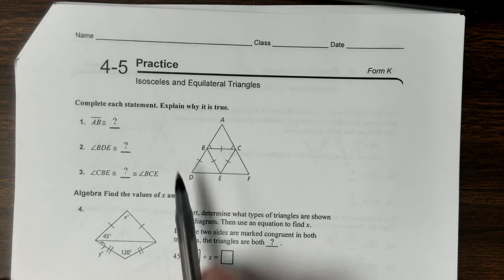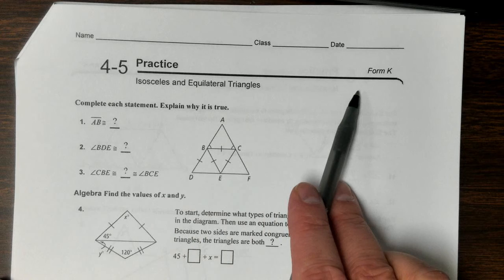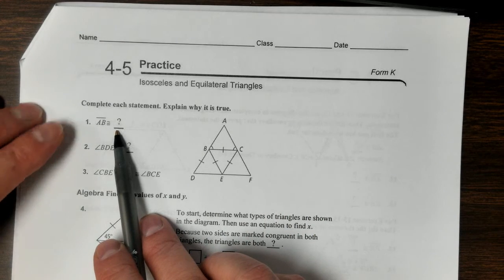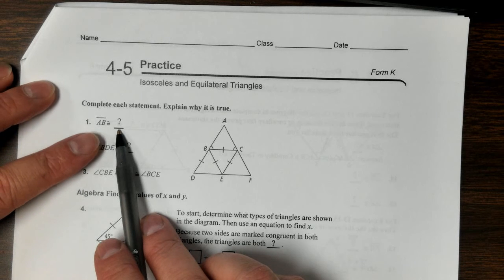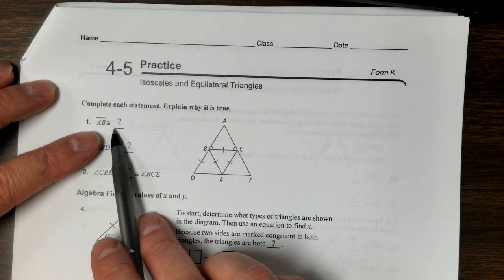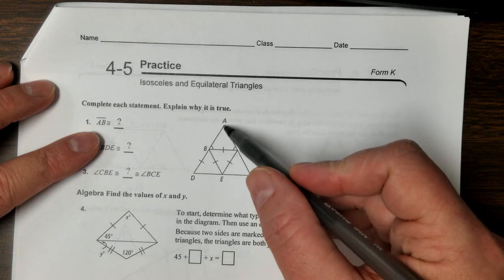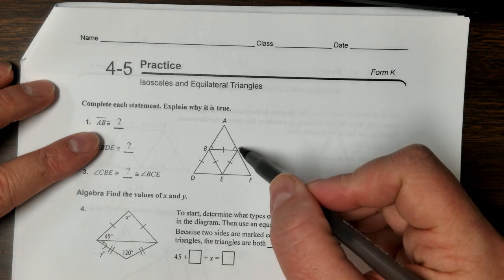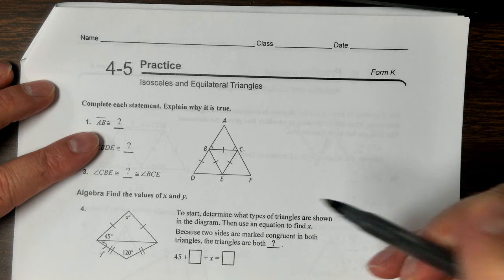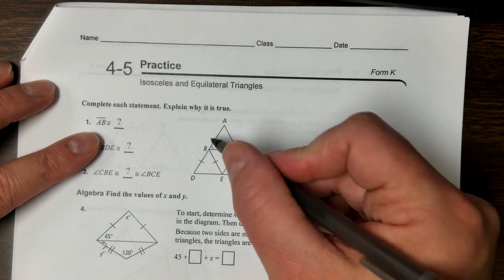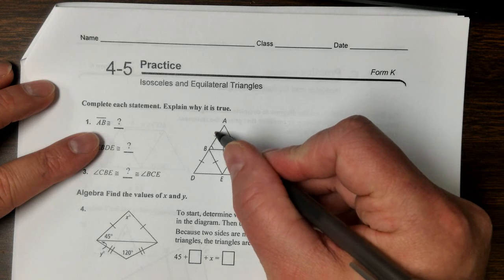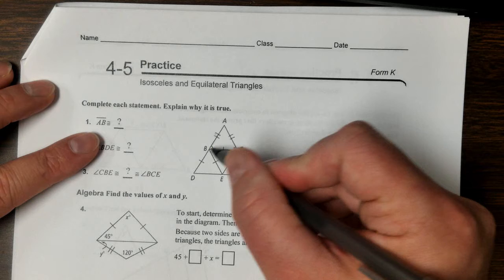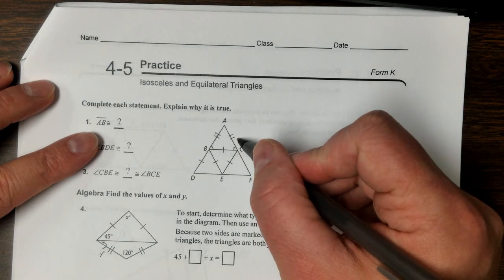Okay, so now we're doing the hint on the 4-5 practice, Form K. On this one it says AB congruent to something, and it's a line segment. We know that ABC is this triangle, and we know angle B equal angle C. And so AB would be congruent to AC, because if these base angles are equal, then the legs are.